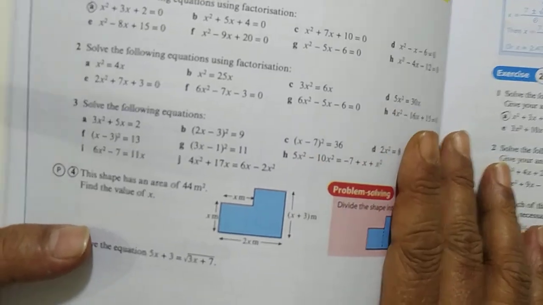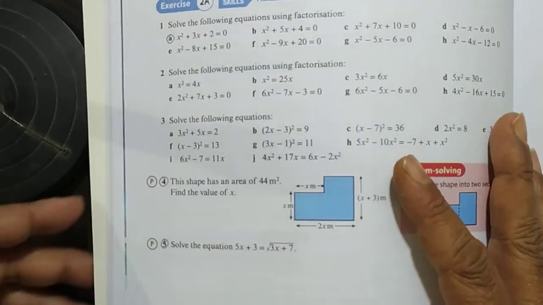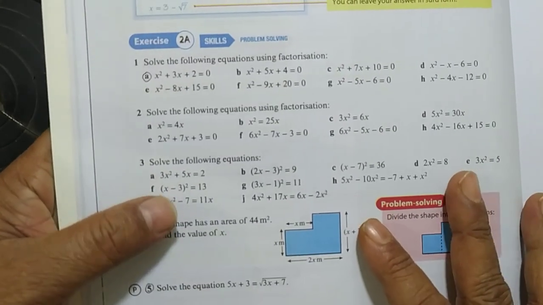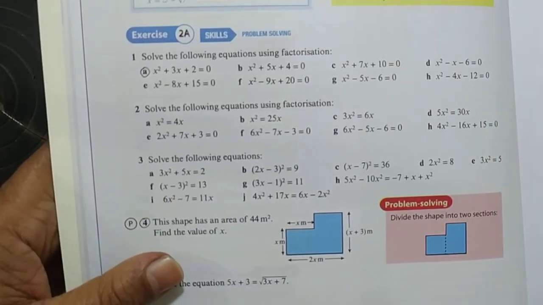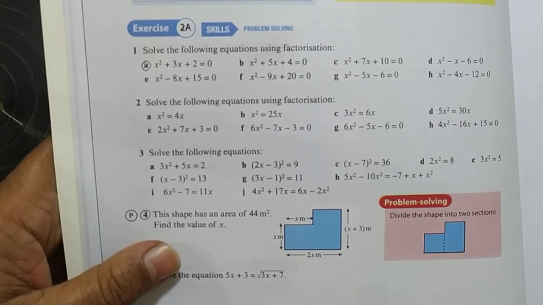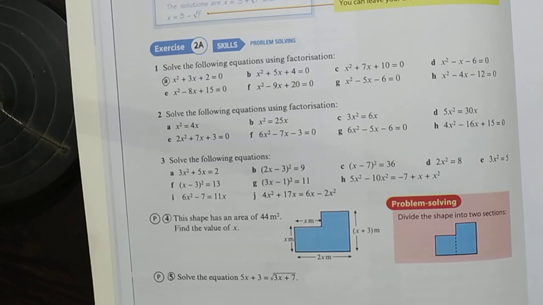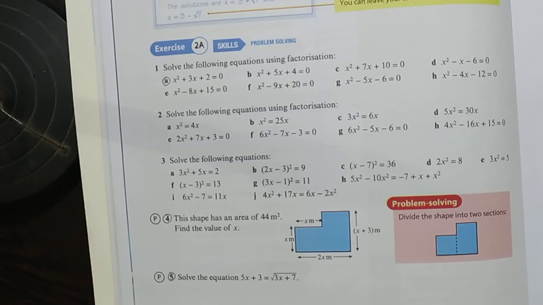And one thing very important: if you have any problem seeing my copy from YouTube, then you can do one thing. You can zoom in so that you can see clearly.